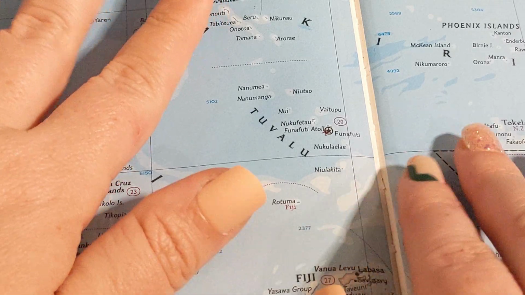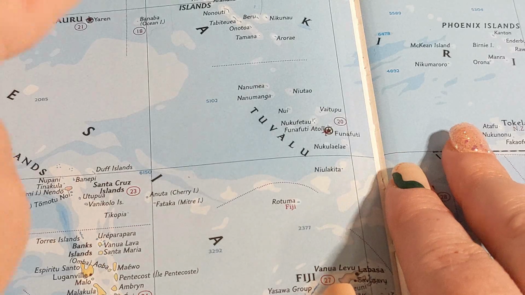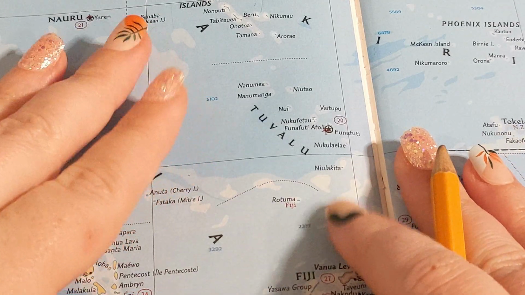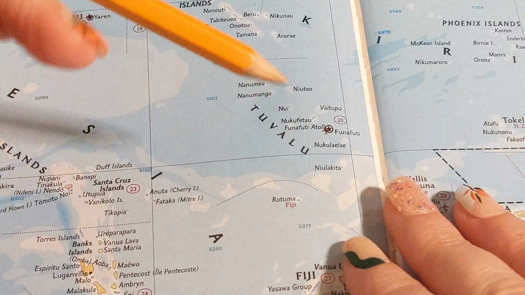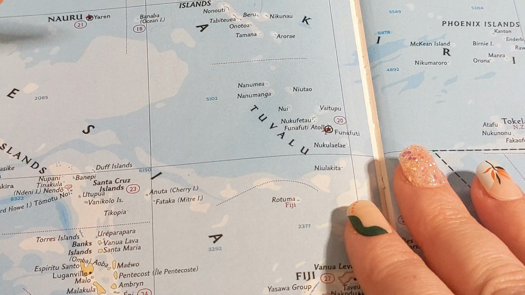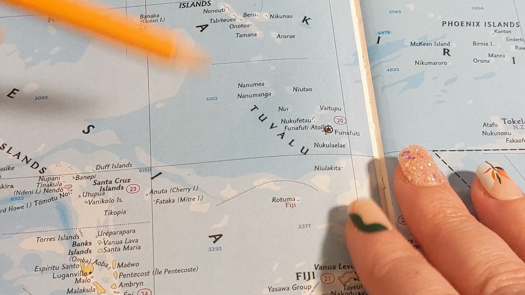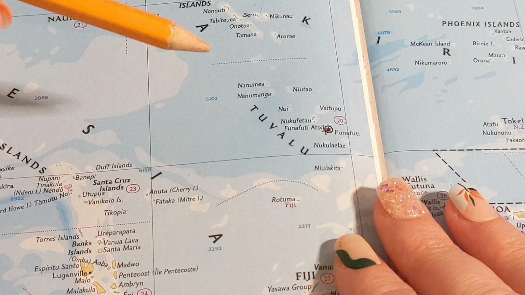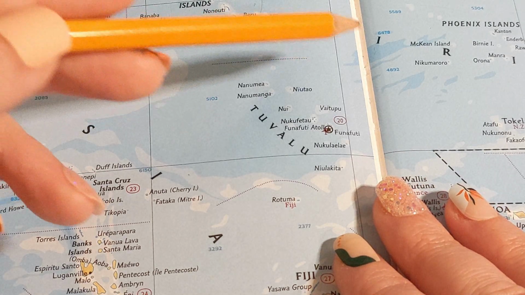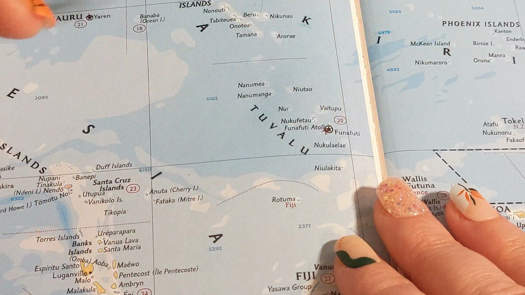There are some oral stories of some attempted invasions. It's believed that the Tongans, who are down that way, attempted to invade Niutau up here in the 15th and 16th centuries. And it's believed that the Micronesians from Kiribati, which is just over here, you can see the Phoenix Islands, that's part of Kiribati.